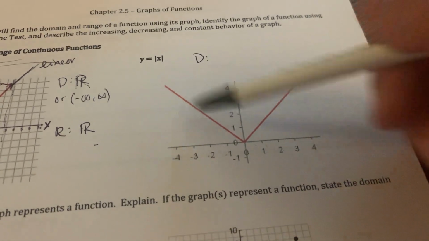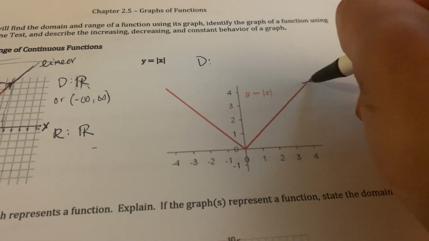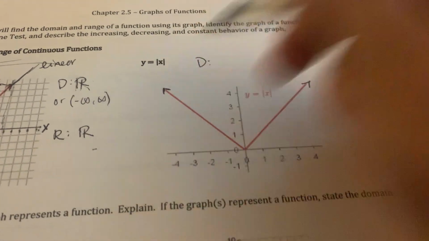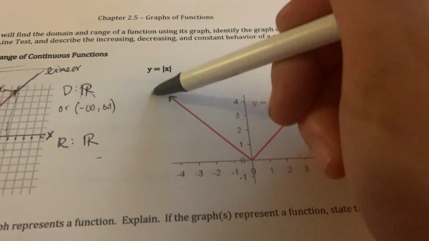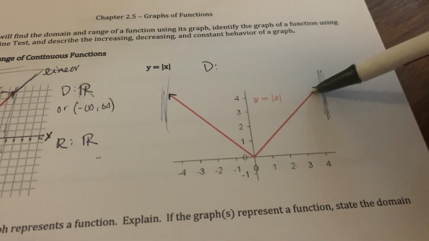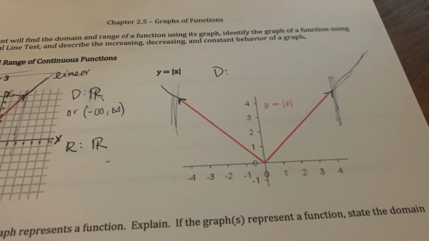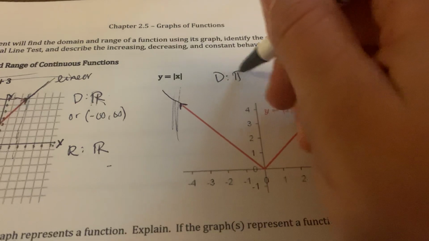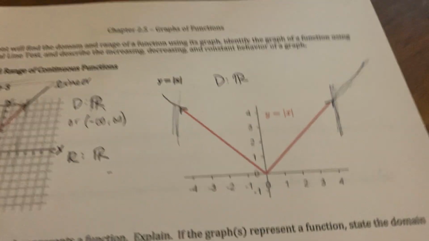And I can put in negative numbers and numbers in between. So graphically, there's technically arrows here. That means continuing. Are there any barriers from left to right? No, those arrows mean continuing, so it's not restricted at all. So there's no restrictions. So your domain is all real numbers. I can take the absolute value of any number.